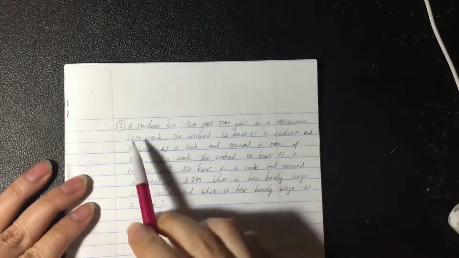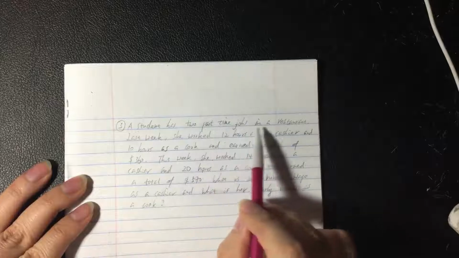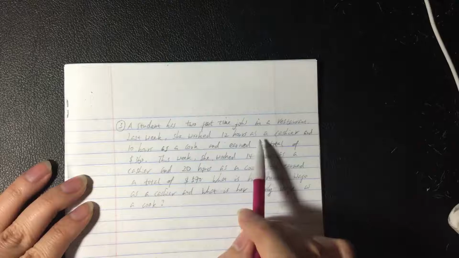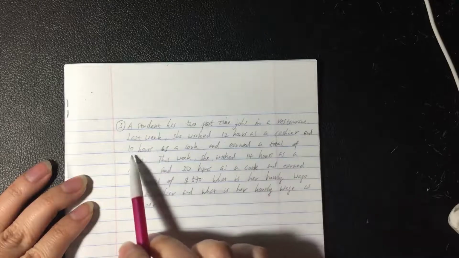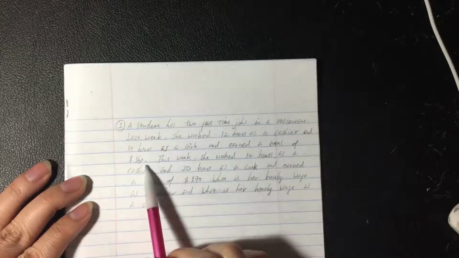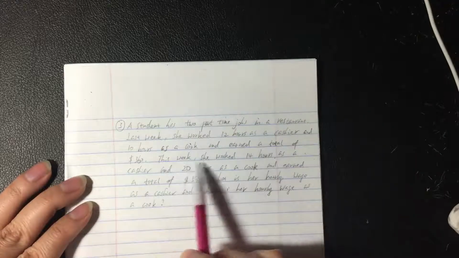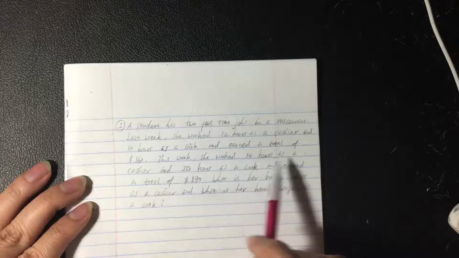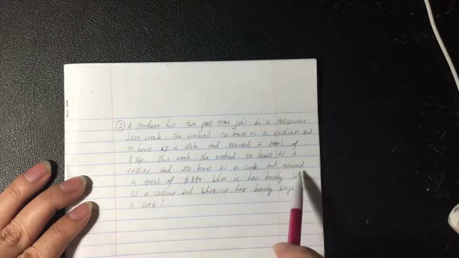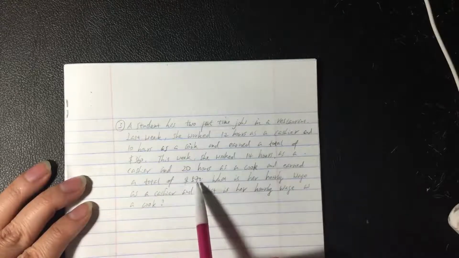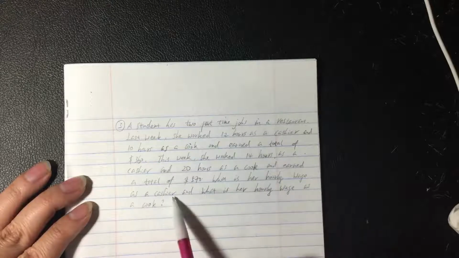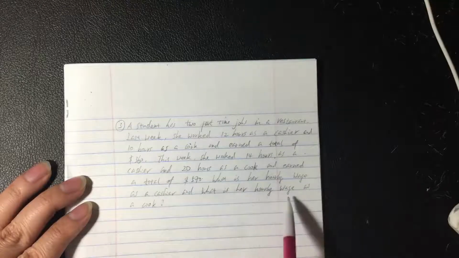Next, a student has 2 part-time jobs in a restaurant. Last week, she worked 12 hours as a cashier and 10 hours as a cook and earned a total of $360. This week, she worked 14 hours as a cashier and 20 hours as a cook and earned a total of $570. What is her hourly wage as a cashier, and what is her hourly wage as a cook?